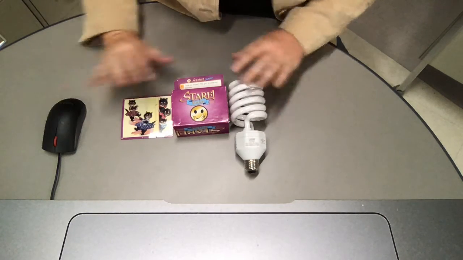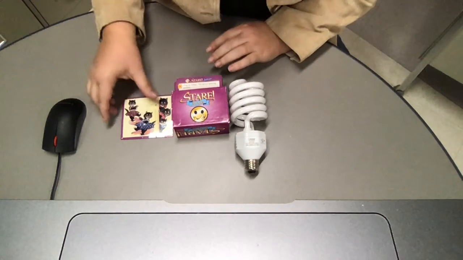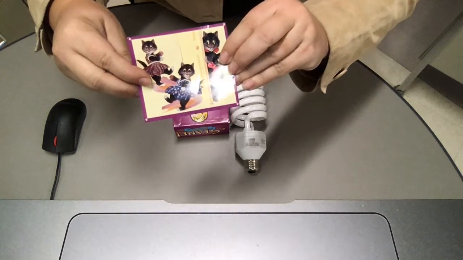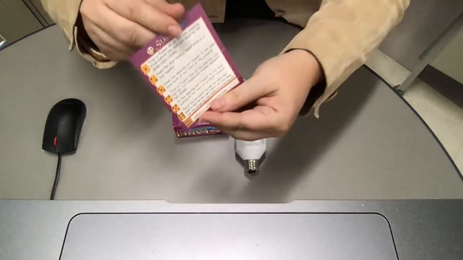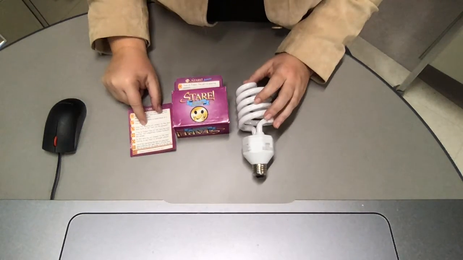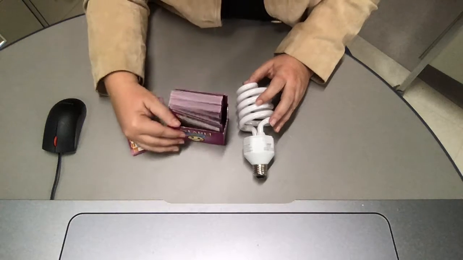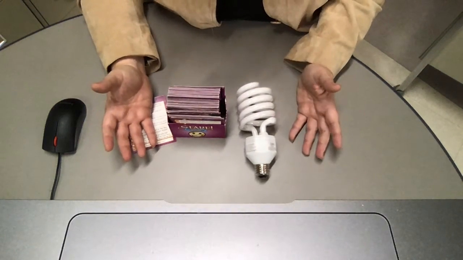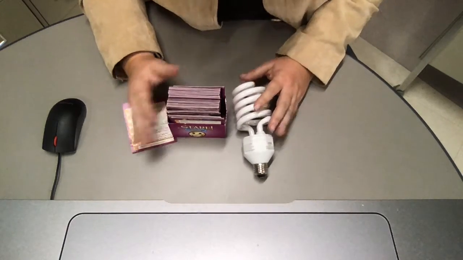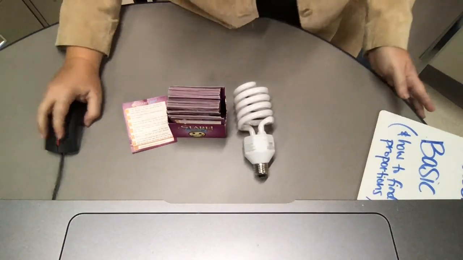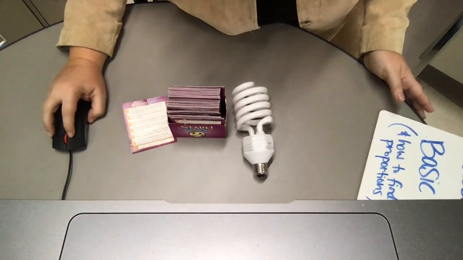Okay, here's an example. A box of stare cards. They're little pictures where you have to look at them for a little while. That's why I call them stare cards. You stare at it, and then there are questions on the back to answer to see if you remember. And a light bulb. Would I put the number of stare cards and a light bulb into a relationship? Well, no, because it doesn't matter. They don't have anything to do with each other.